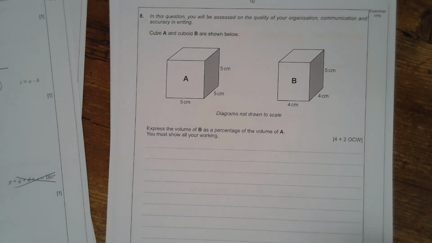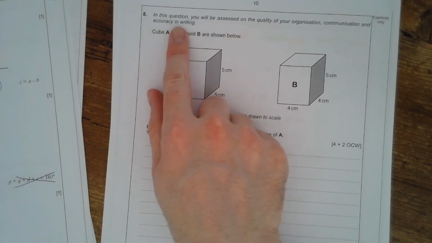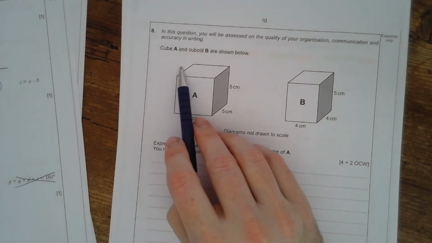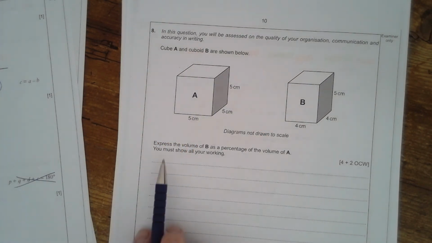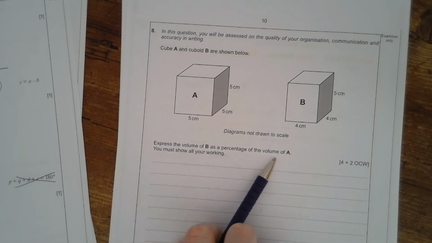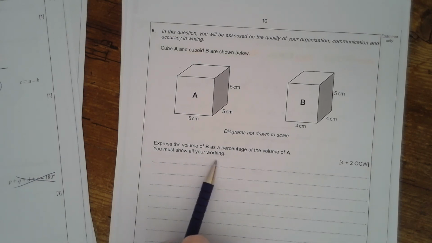Okay, have a quick read of question 8. Important thing to notice here is that in this question, you'll be assessed on the quality of your organisation, communication, and accuracy in your writing. Okay, have a quick minute to read the question. Okay then, so it says cube A and cuboid B are shown below. Express the volume of B as a percentage of the volume of A. You must show your working.